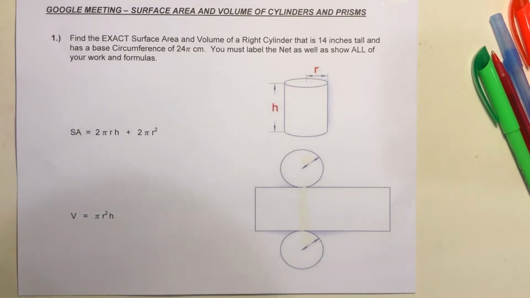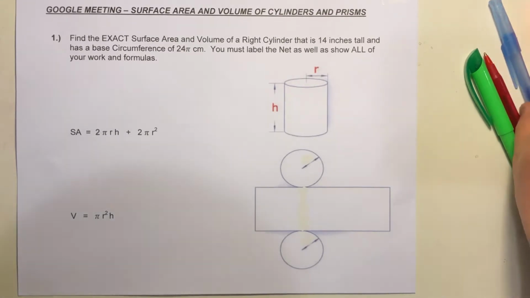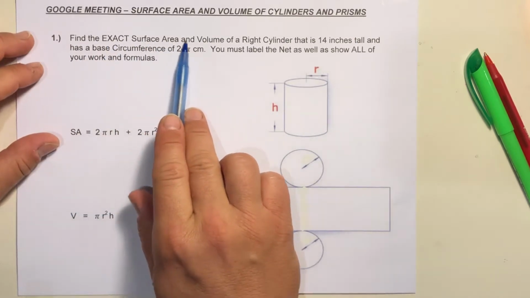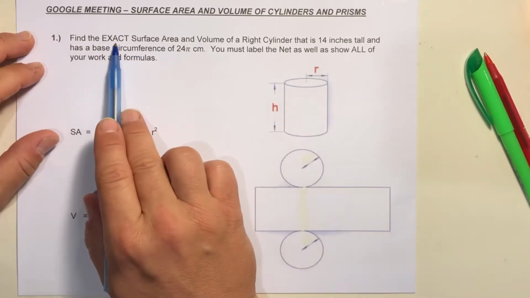Hello, AAG students. So we're going to try to find the surface area and volume of this right cylinder. So here's what they give us. Find the exact surface area and volume of a right cylinder. So let's stop here, right?